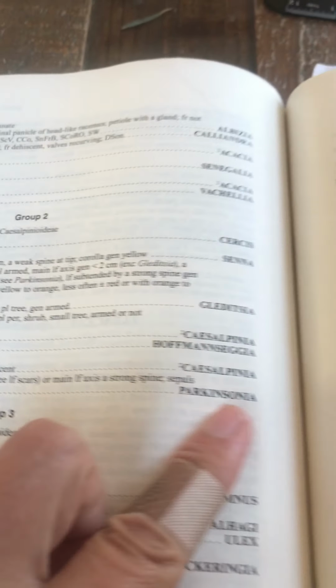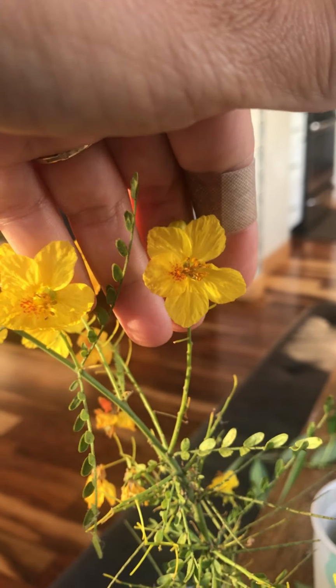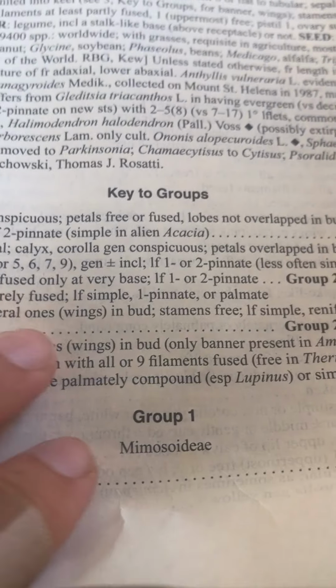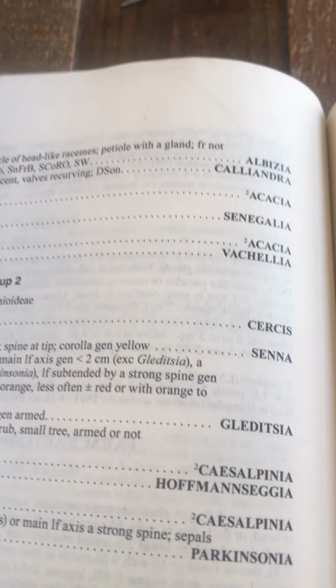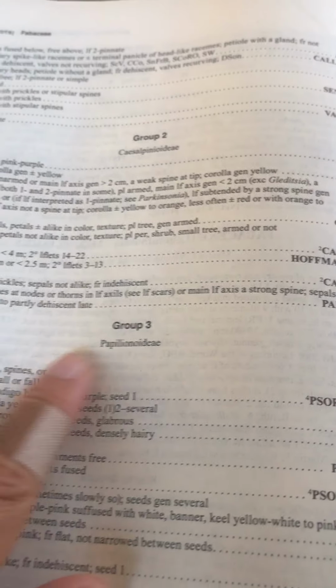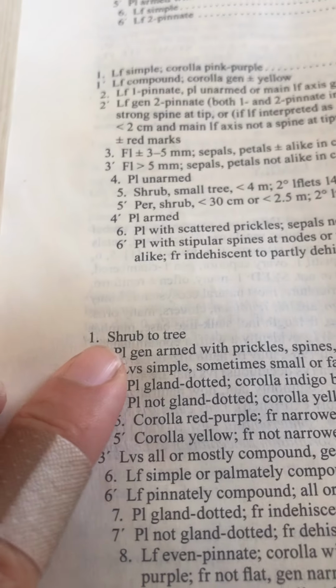Caesalpinioideae contains the classic Parkinsonia. And as you can see, here's a Parkinsonia. It doesn't have the banner, 2 wings, and a keel. And the first group is the Mimosoideae group, and that's the classic powder puffs, where you have a bunch of stamens. Calliandra is a good example of that. Okay, so we know we're in group 3, Papilionoideae, so we can skip there because we have the banner, 2 wings, and a keel on all of our plants that we're looking at, the Medicagos.